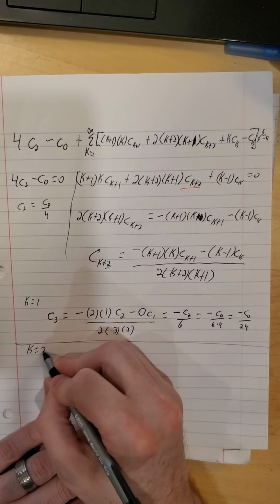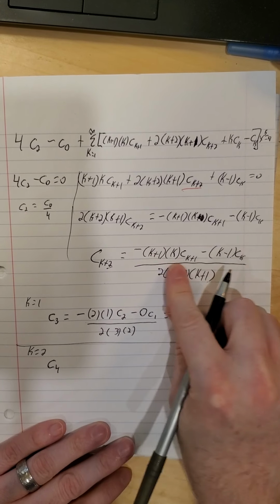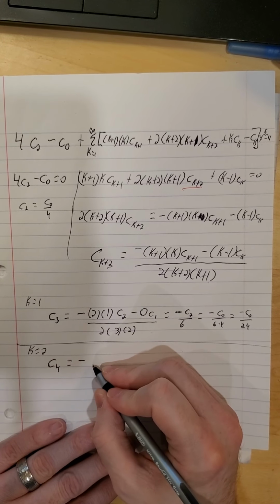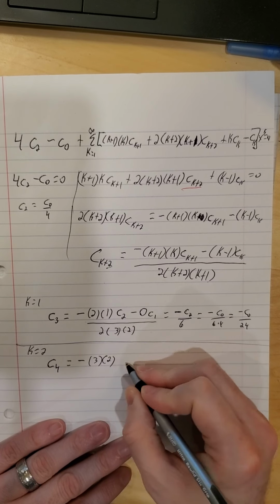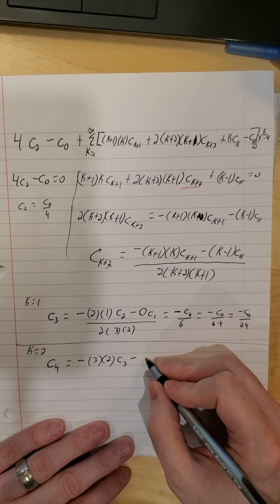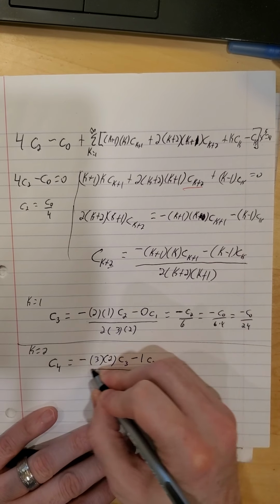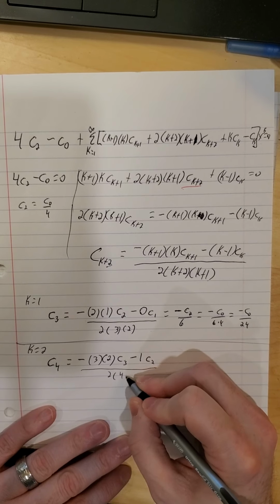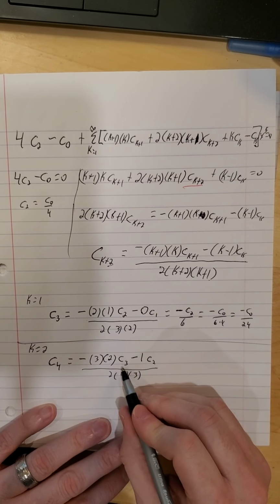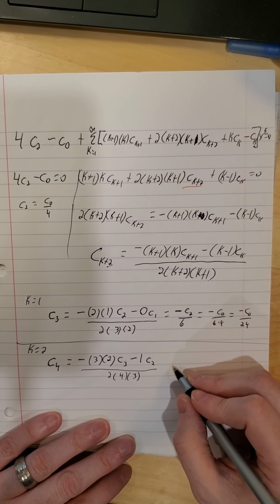Then we let k equal 2. So that would be then C sub 4. Again, just plugging in now 2's everywhere you saw a k before. So C4 is opposite of 3 by 2 by C sub 3 minus k minus 1, which is 1, times C sub 2 over 2 by 4 by 3. Well, C3 we have in hand, C2 we have in hand. We can write both of those with respect to C naught.